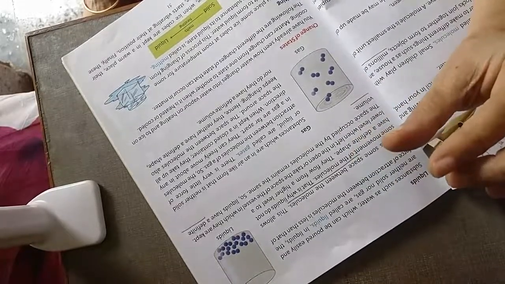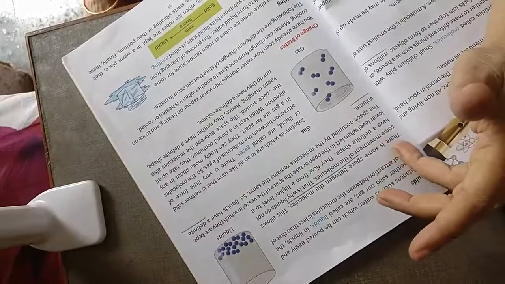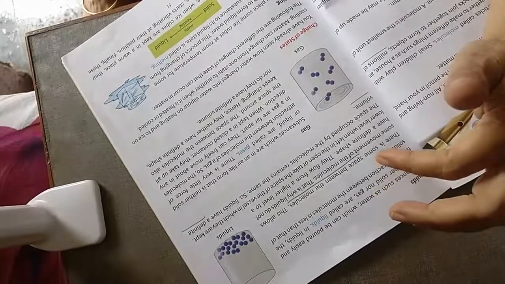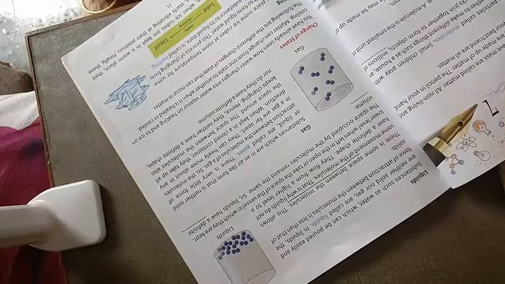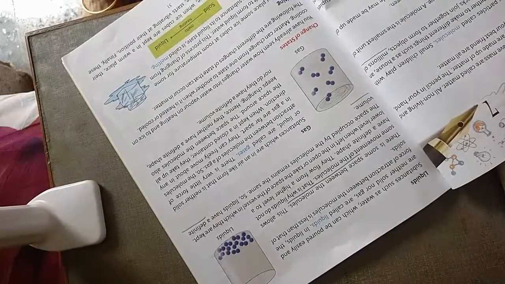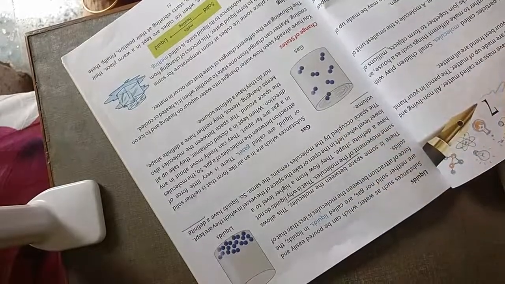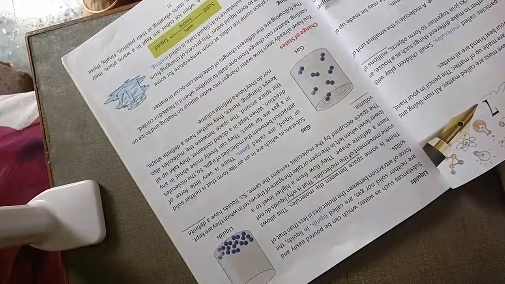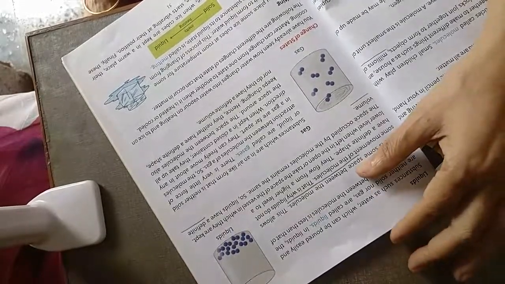So from this, what we can conclude is that water has no definite shape, but it has definite volume. If we pour water on an open floor, you will see the water will flow from a higher level to a lower level. And if we pour this water in a glass or in a bottle, it takes the shape of the bottle. That means it has definite volume.